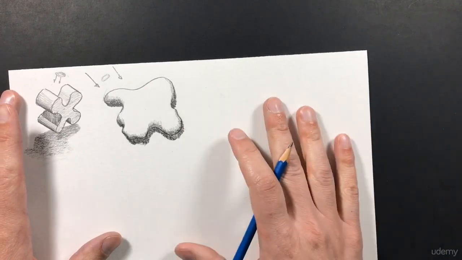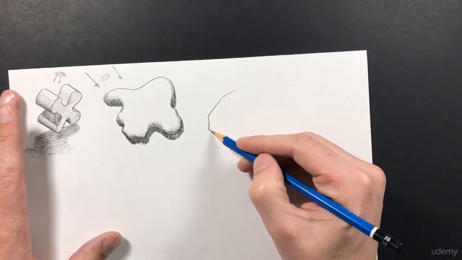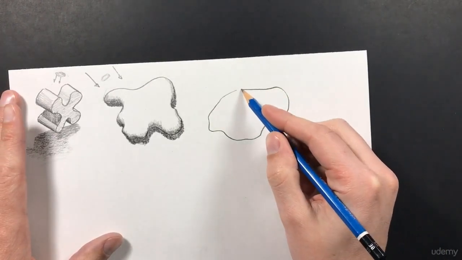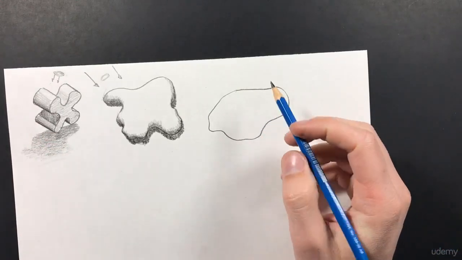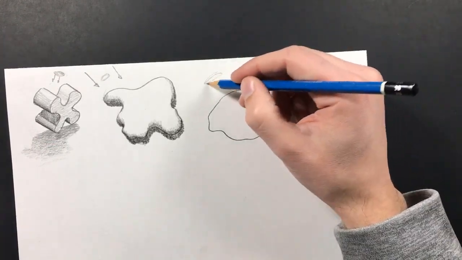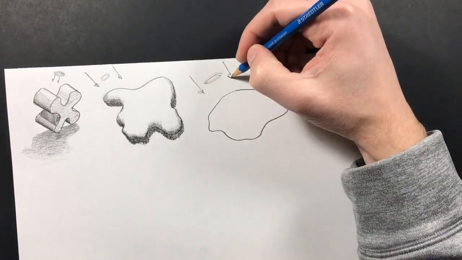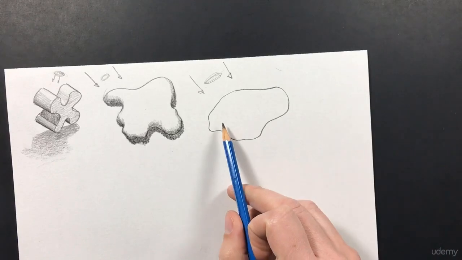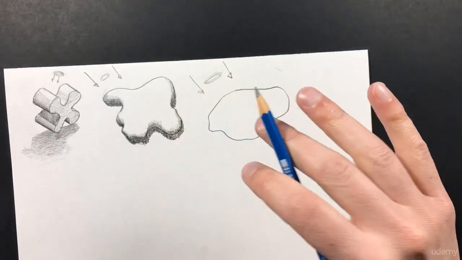So let's say that we were doing a rock. So let's go ahead and draw sort of a random shape, like so. And then let's decide where our light source is coming from. So let's say our light source is coming from this side again, and it's coming in that direction. Well, now it's a little bit more complicated because there's going to be all kinds of faces and different angles in here.